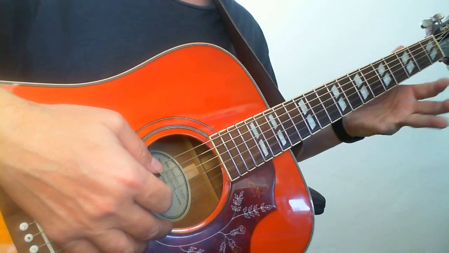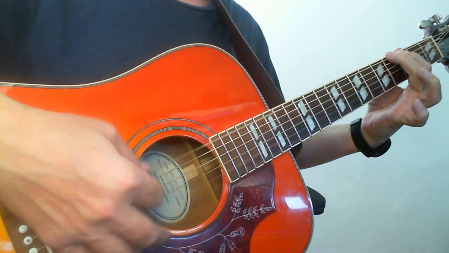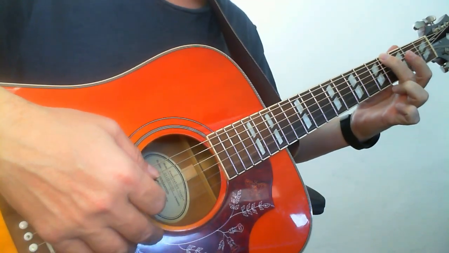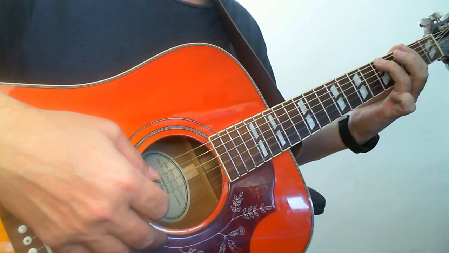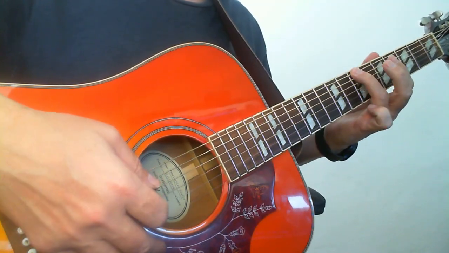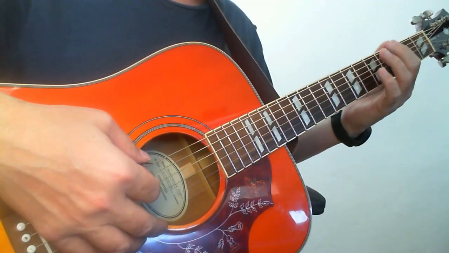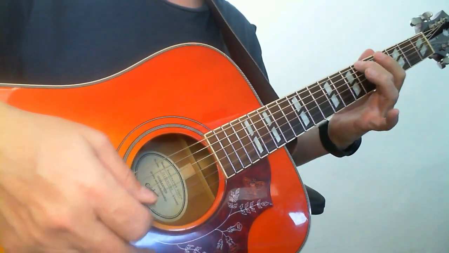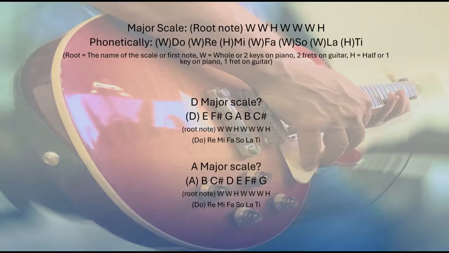Now, a half step is only 1 fret up. So if we go from, again, G on the 3rd fret on the E, a half step would be G sharp, or the 4th fret on the low E string. So a whole step is G to A, 2 frets up, or if you're on A, it's A sharp, B, 2 frets up. And then a half step is 1 fret, so G, G sharp. So that's a whole step and a half step on the guitar fretboard.